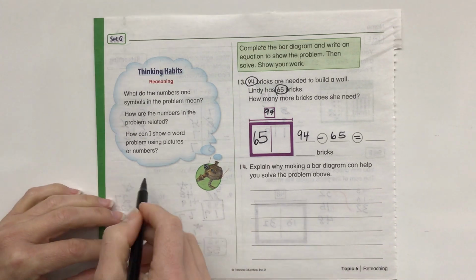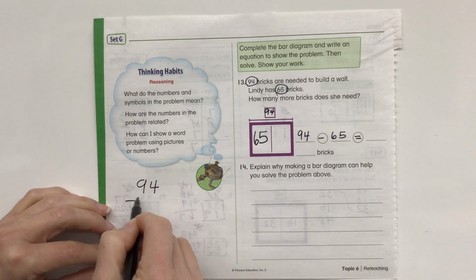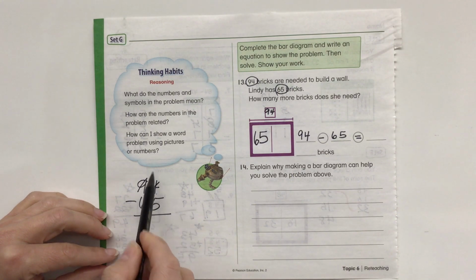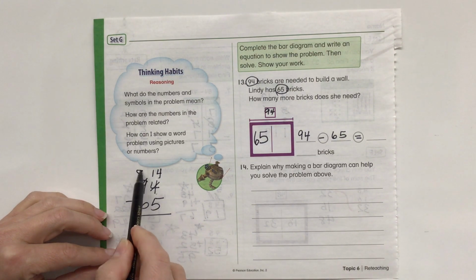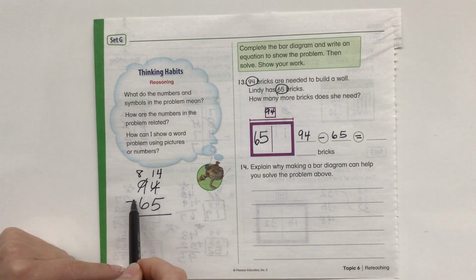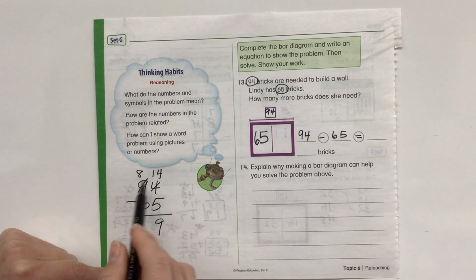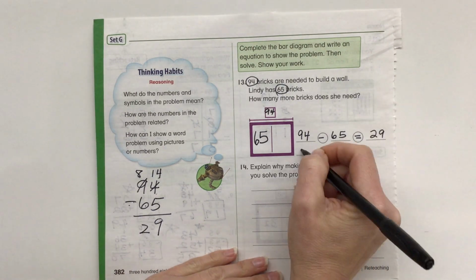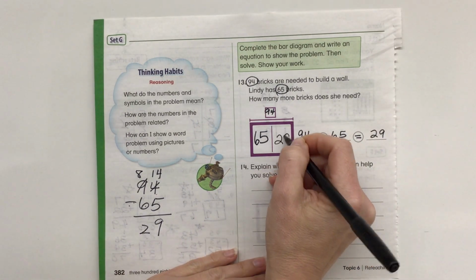So let's go ahead. I'm going to solve it over here. 94 minus 65. 4 minus 5 doesn't work, so I have to regroup. Again, you guys are experts at this. 14 minus 5 is 9. 8 minus 6 is 2. So we know it's 29. There are 29 more bricks that she needs.